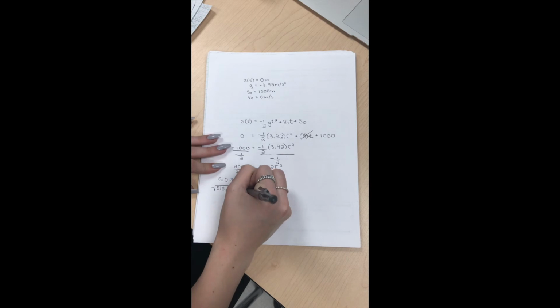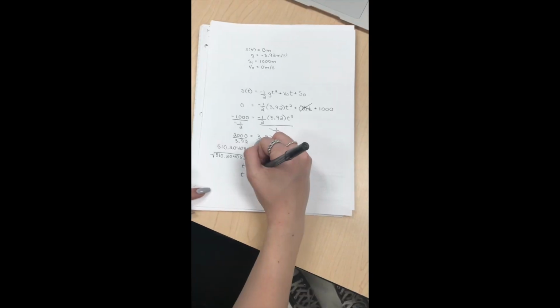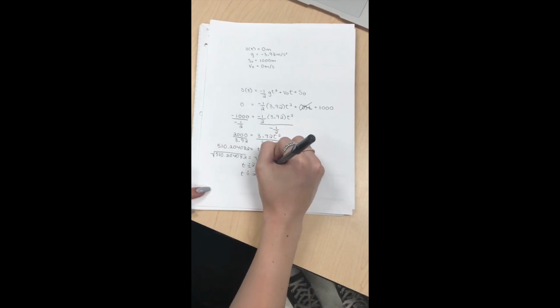For our final answer, we want to ensure that we round to 2 decimal places. So first, we write out the answer given to us by our calculator, and then we round to 2 decimal places.